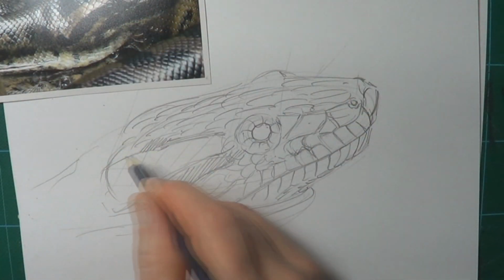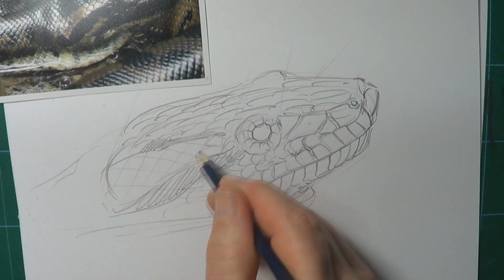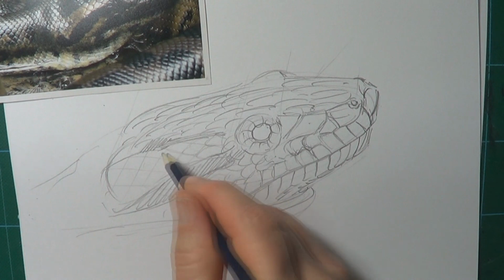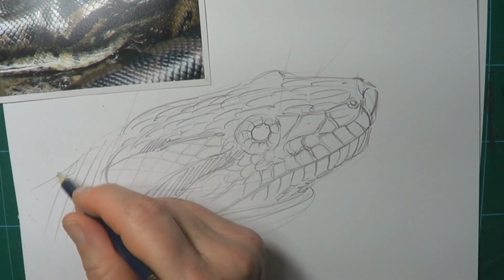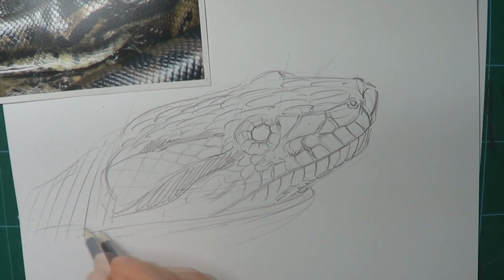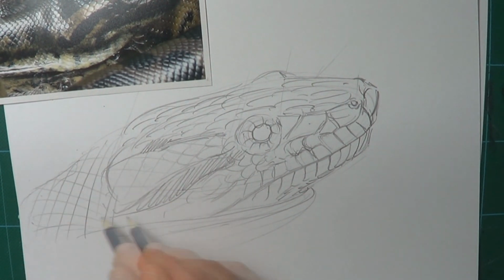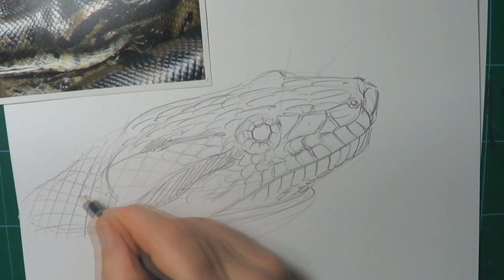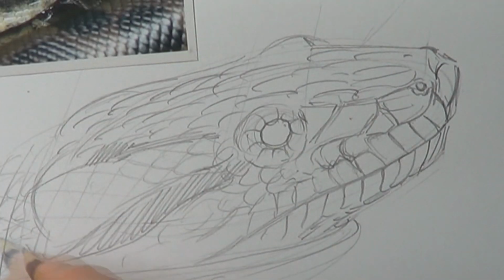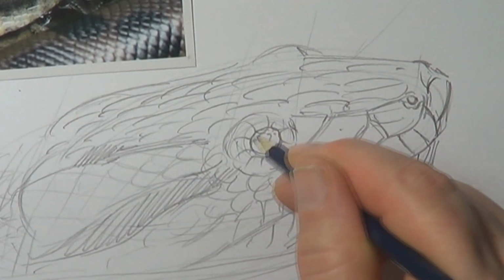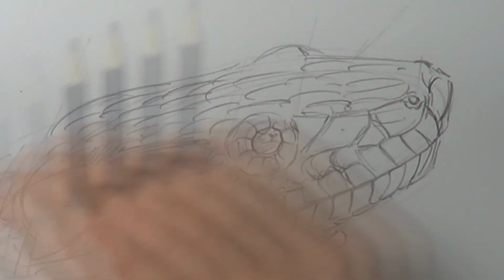So here we can probably do a little bit of a crosshatch line there and change those to scales, put them in very gently. And crosshatch some of the back here, and here we go. Exchange most of those for a scale, and you're not going to be too far out. Little shine in the eye there.